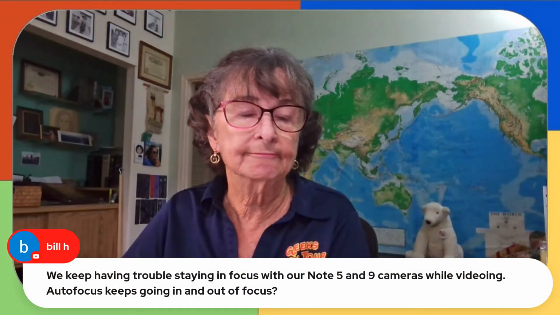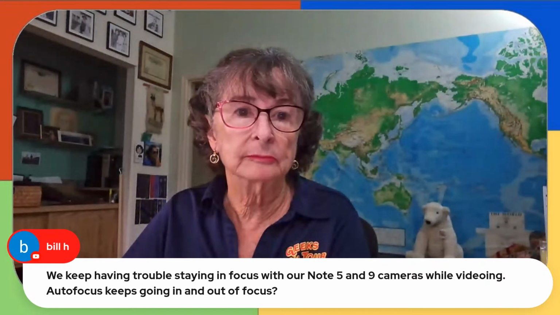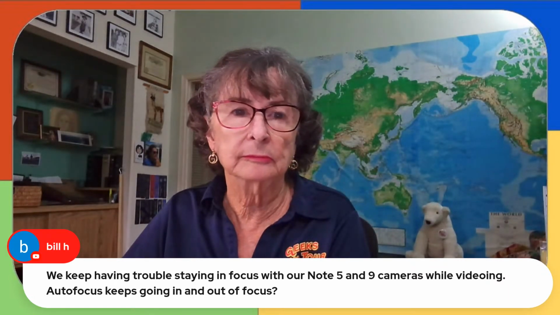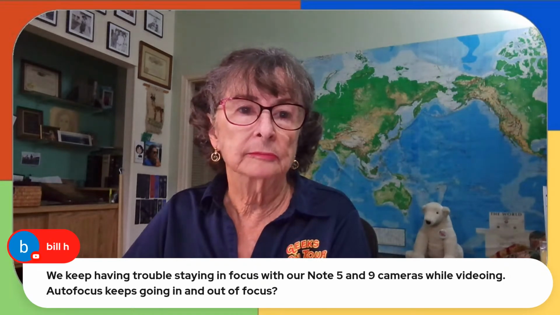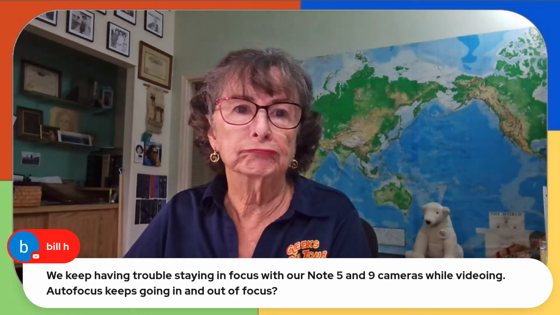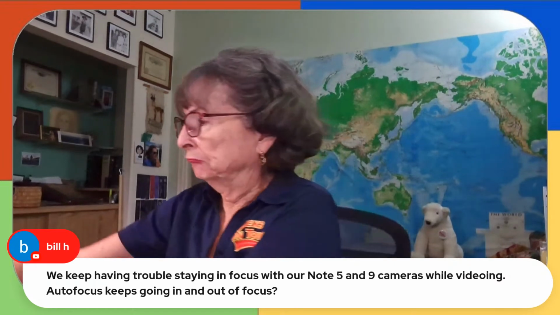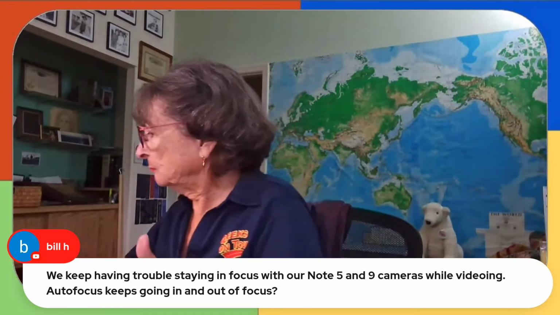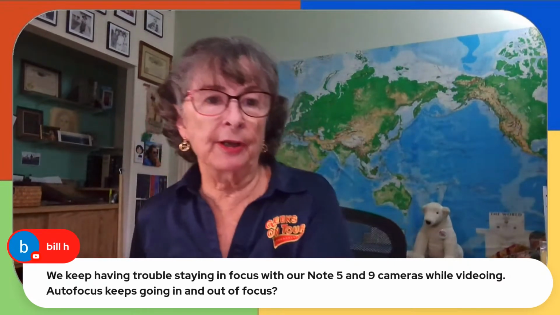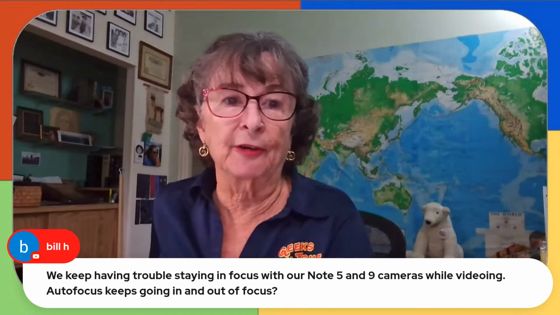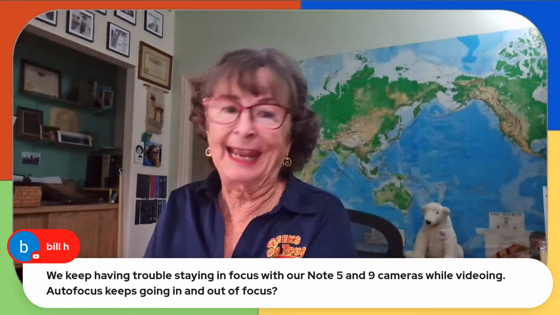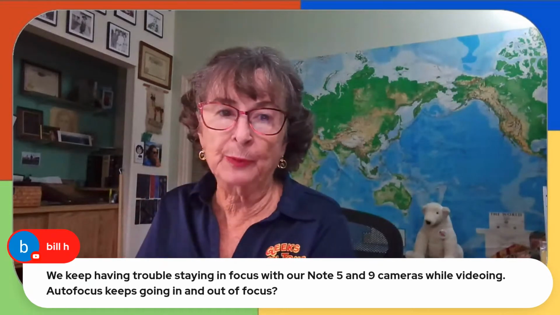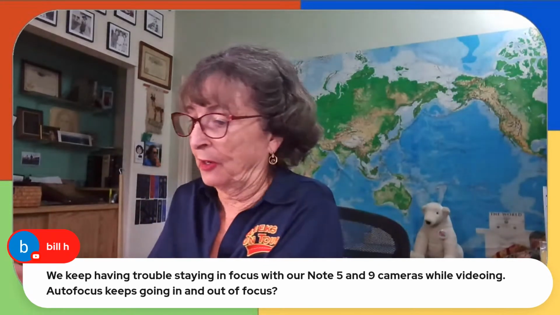Bill asked, we keep having trouble staying in focus with our Note 5 and 9 cameras while videoing. Autofocus keeps going in and out of focus. Maybe a different camera app would help? Yeah, now there you're talking about your camera, not Google Photos. The camera app, autofocus. Well, have you looked at the settings for autofocus?